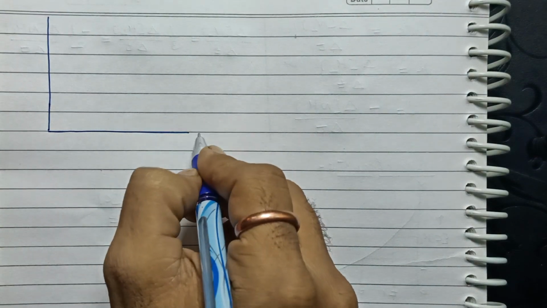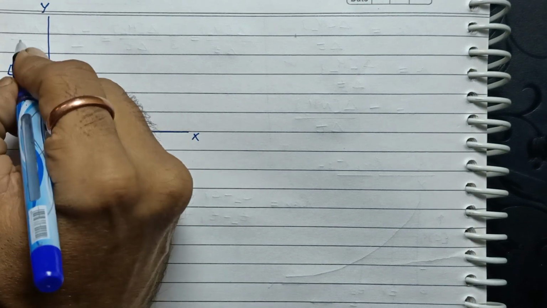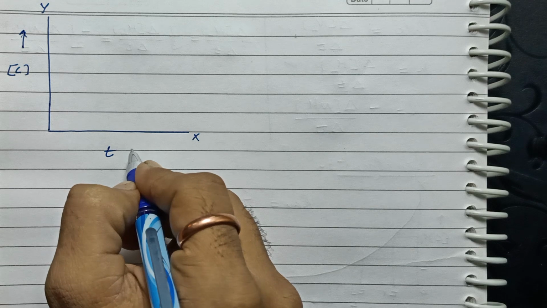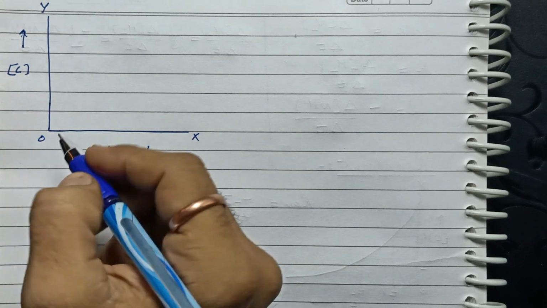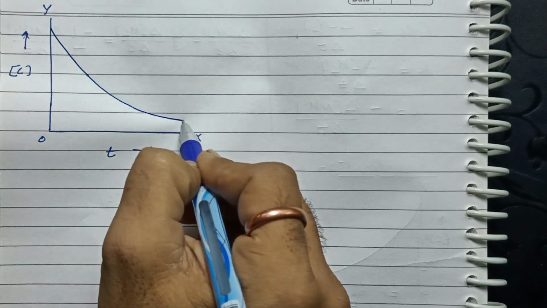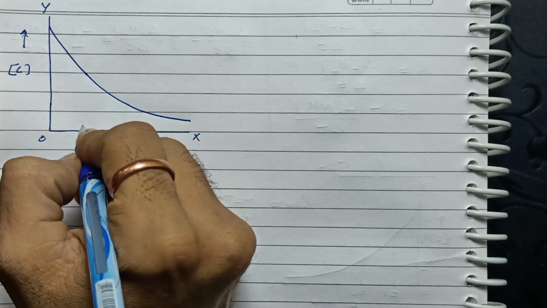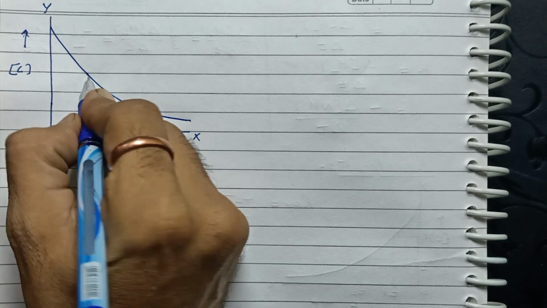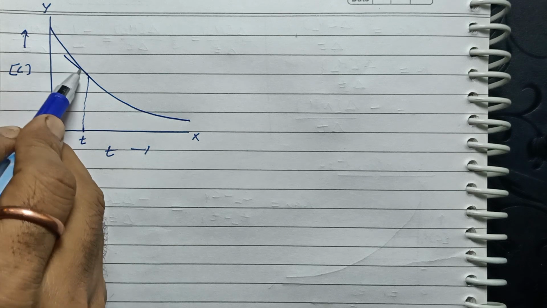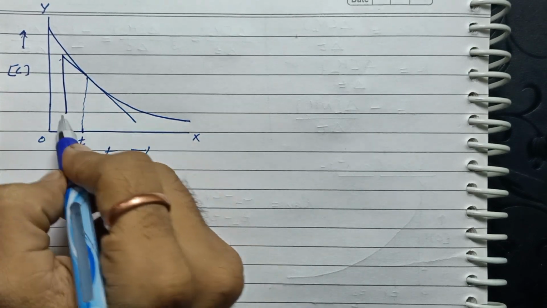For instantaneous rate of the reactant, X, Y, concentration, time. At this point T, at this point we draw a tangent and complete the triangle.